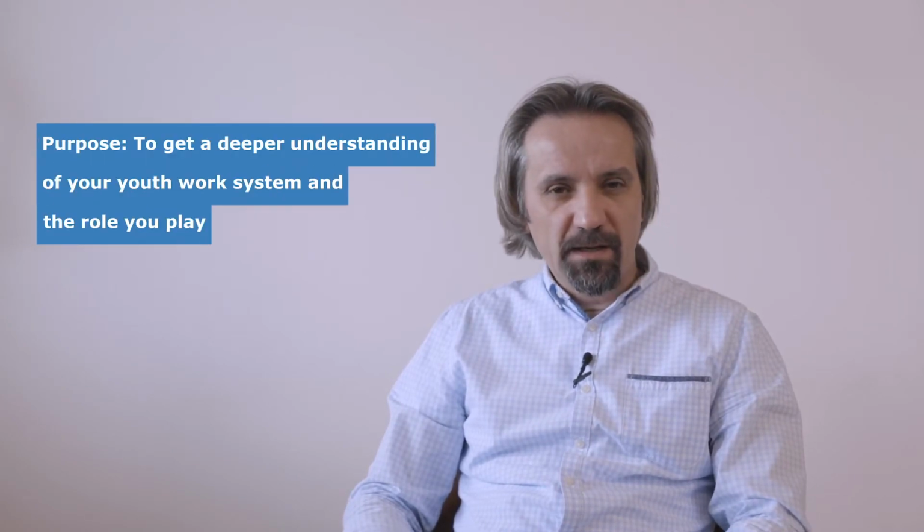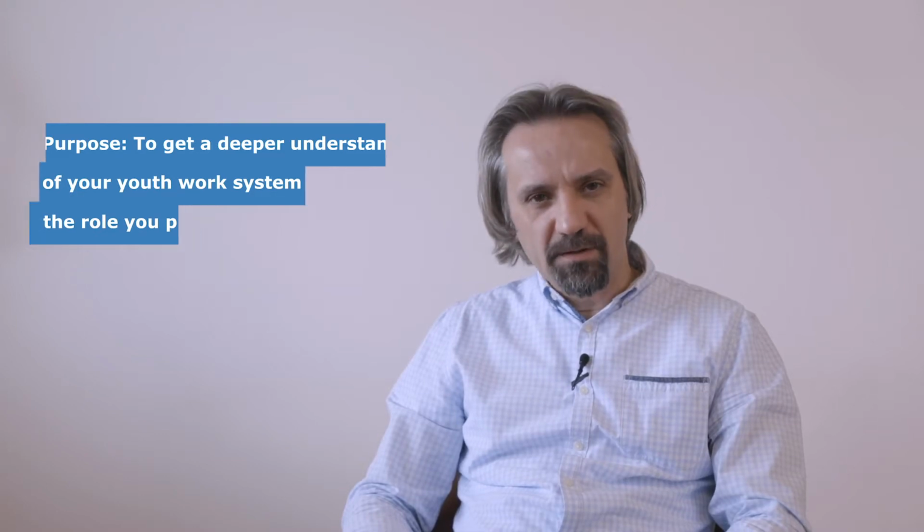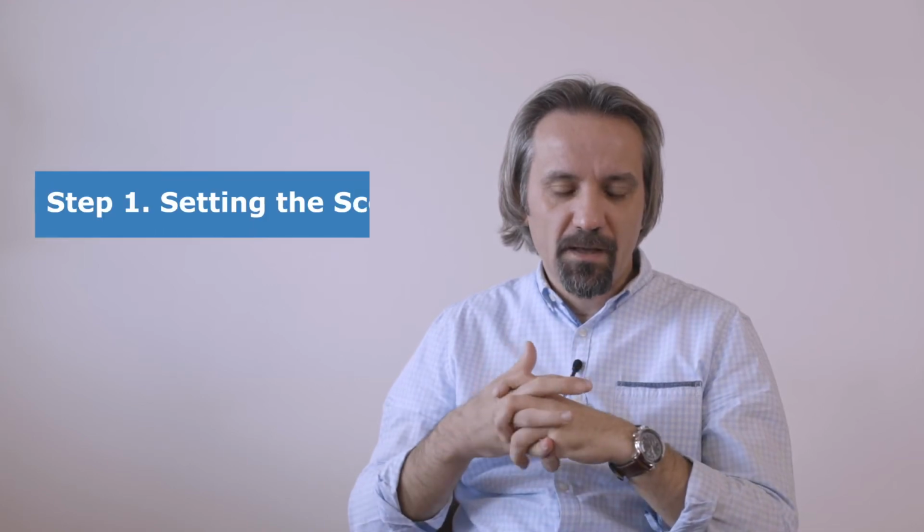The purpose of this exercise is to help you make a living map of your youth work system. It can give you a deeper understanding of interrelations and what's going on in your system, as well as a better understanding of your role in the system, the role that you currently play, or maybe the role that you're invited to play in the future.